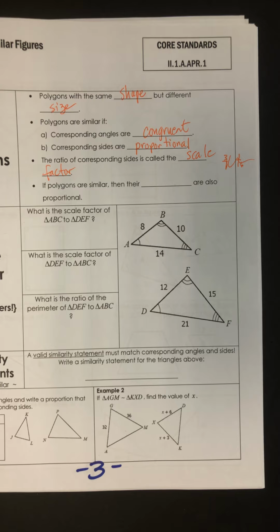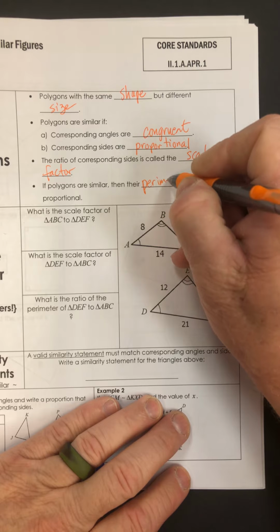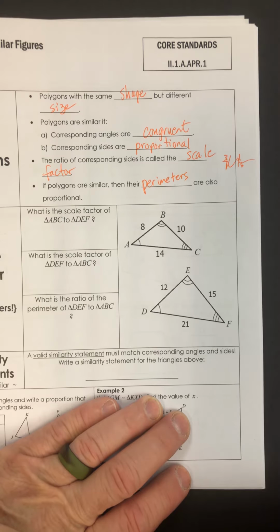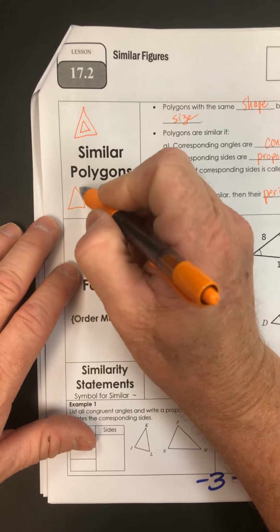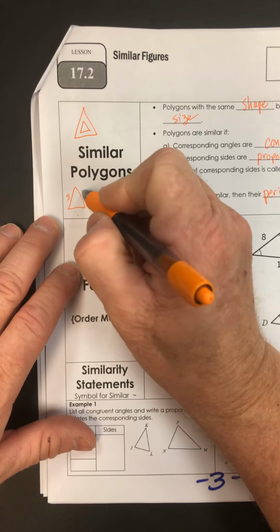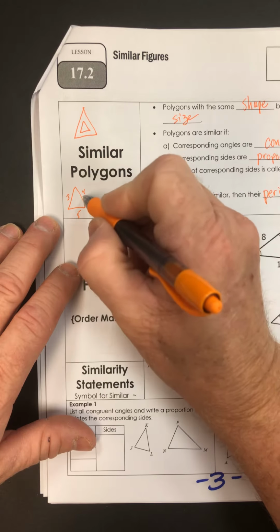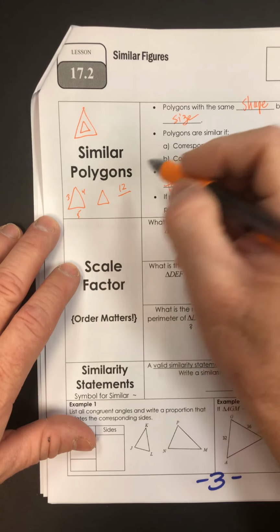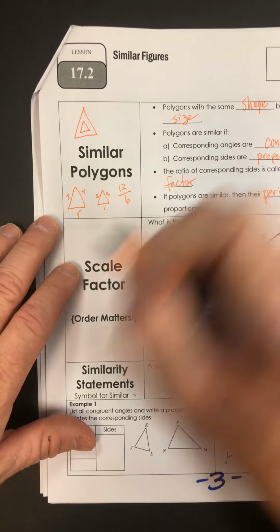If polygons are similar, then their perimeters are also proportional. So the perimeter of one figure, over here, if I had, say, this one, and I added all 3 sides, that's the perimeter. 3, 4, 5, let's say. So the perimeter of that would be 12. So the perimeter of this figure to the perimeter of another one, that's 12 over, let's say 2, 3, and 1, 12 over 6, okay?